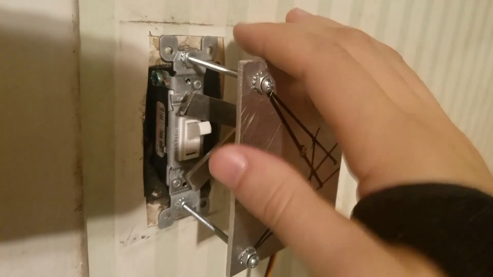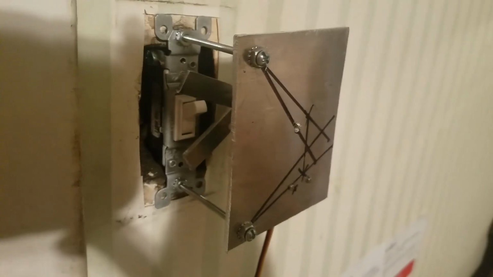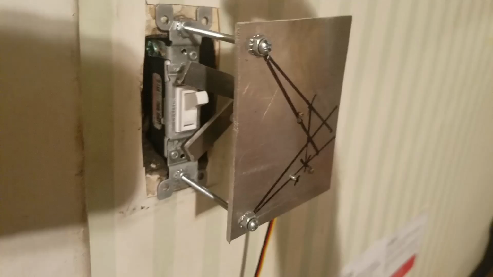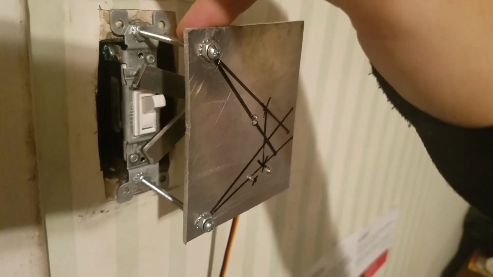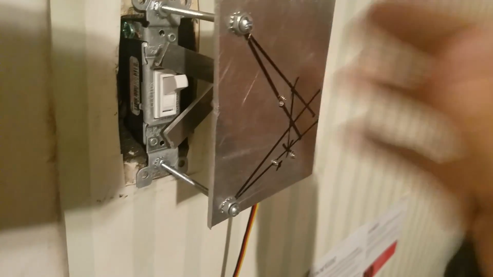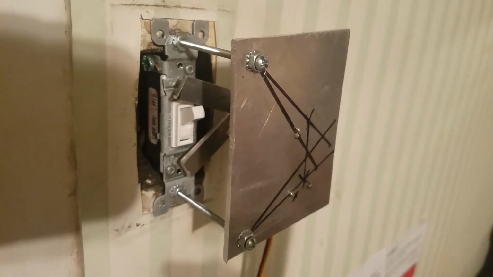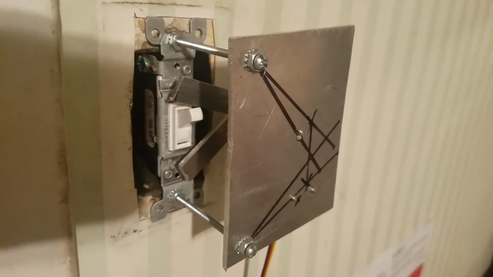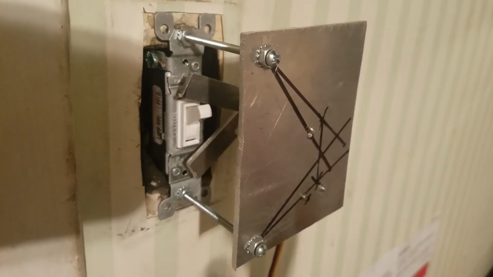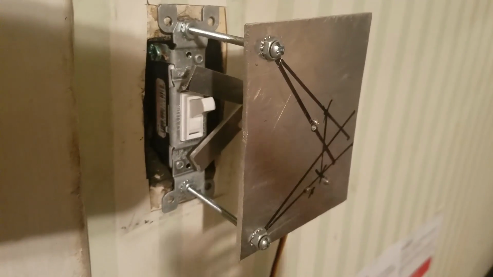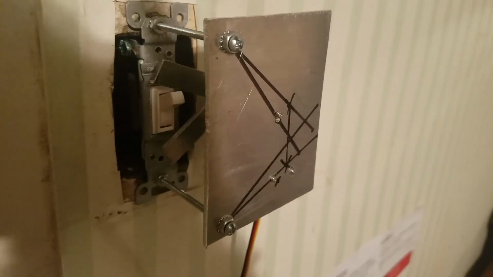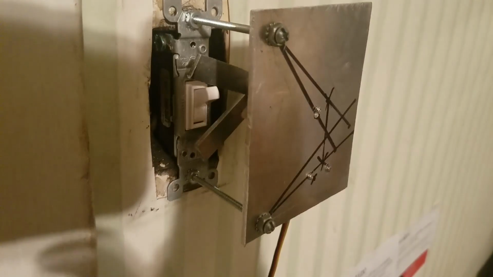One reason I'm really proud of this mount is because there's no tape, there's no glue, it's just nuts, screws, and metal. And I like that because if I was going to make a project in the real world that would go on real world applications, I wouldn't be allowed to use tape or super glue or stuff like that. So it's really good experience to only use bolts and screws.